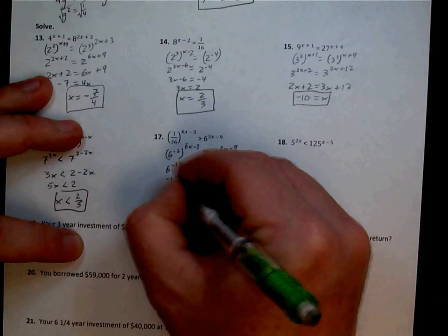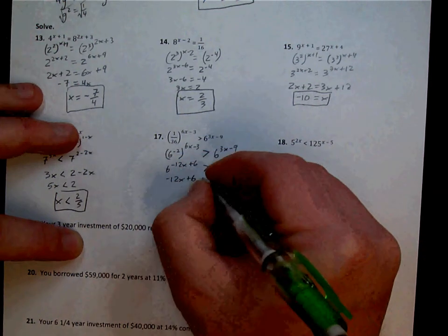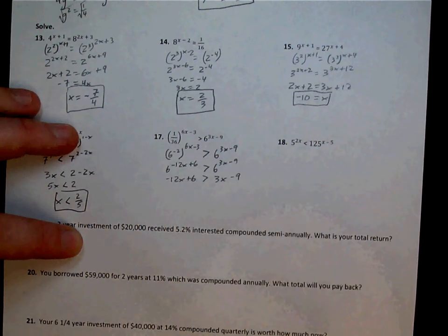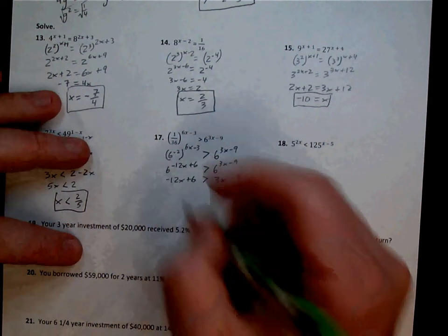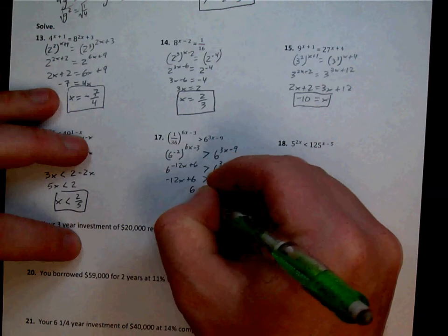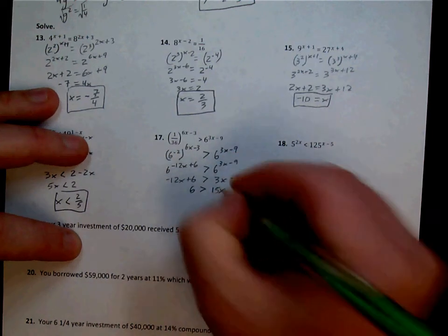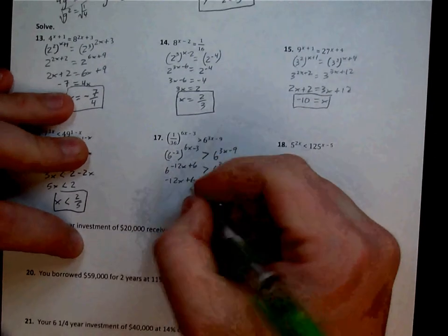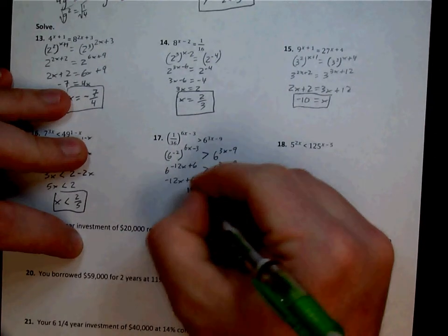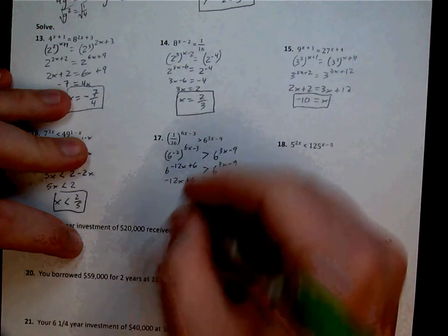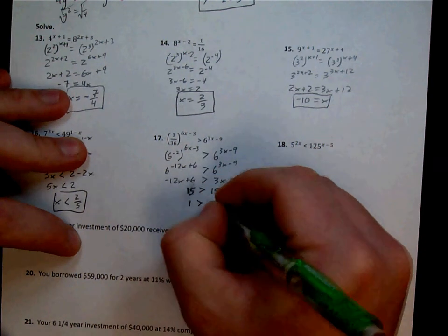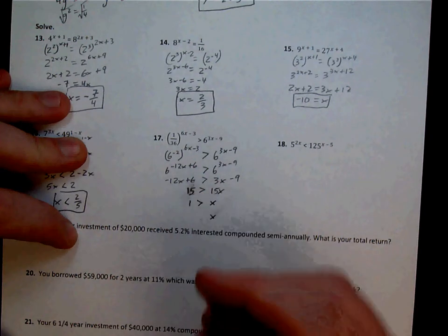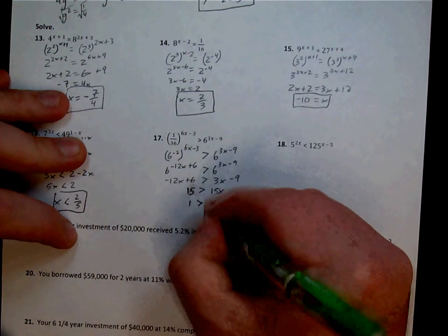So negative 12x plus 6 is greater than 3x minus 9. So I'm going to add 12x. I guess I'll add 9 also, giving me a 15. Divide by 15. I want to switch the order because I like x on the left side, so x is less than 1.